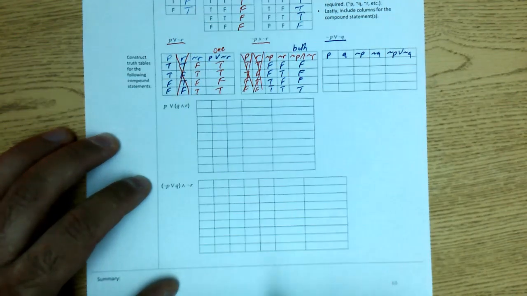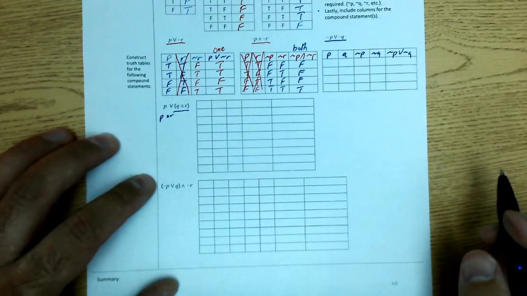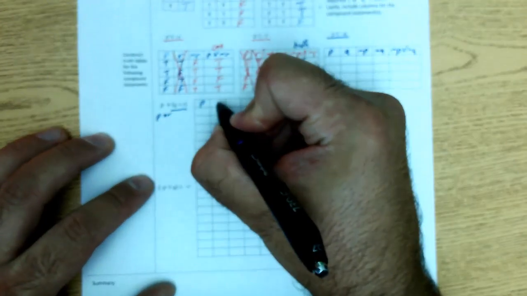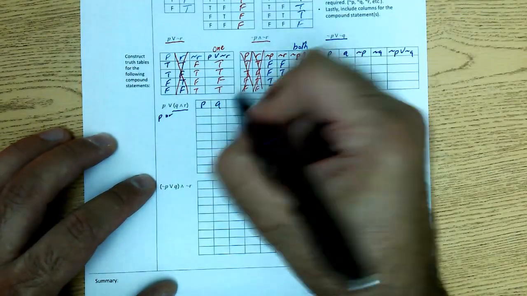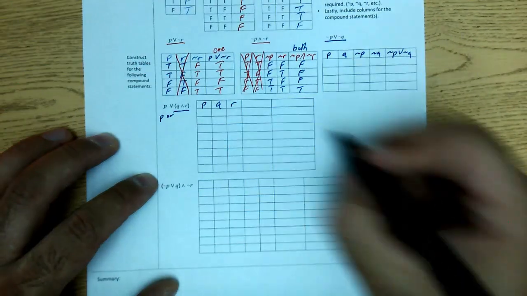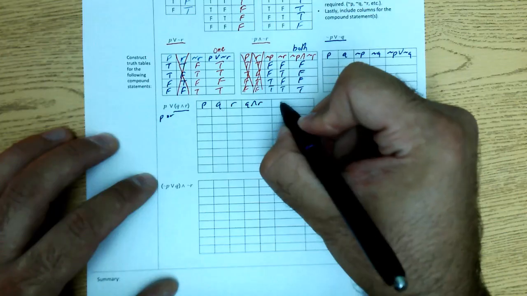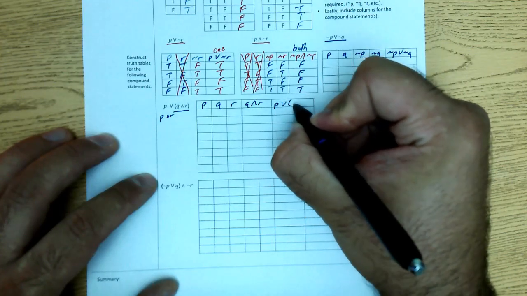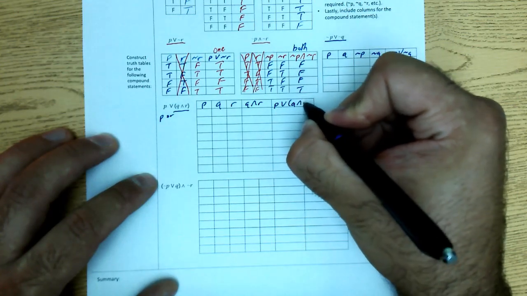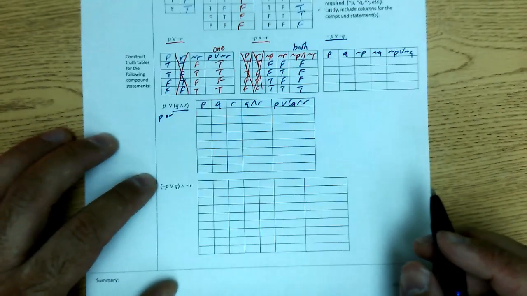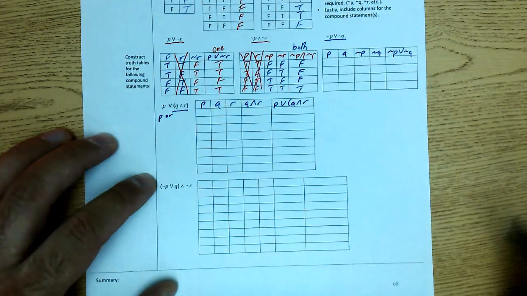Down here we get a little tricky. We've got P or Q and R. So this one up top is going to be P. This one's going to be Q. This one's going to be R. This is going to be Q and R. This one's going to be P or Q and R. I'll help you get started with this one too.